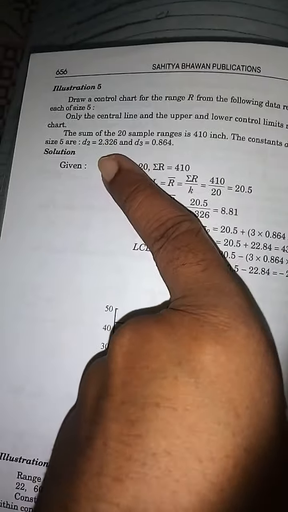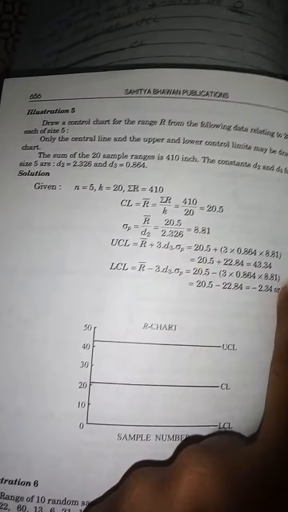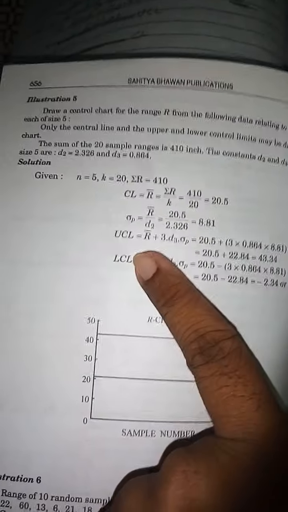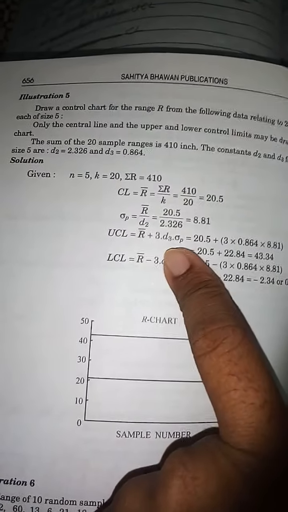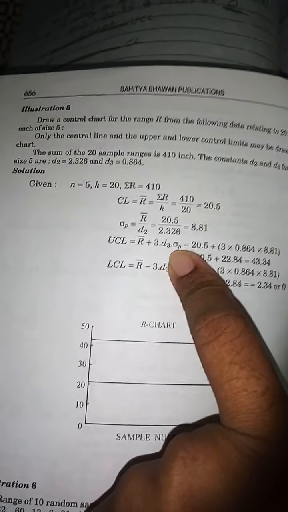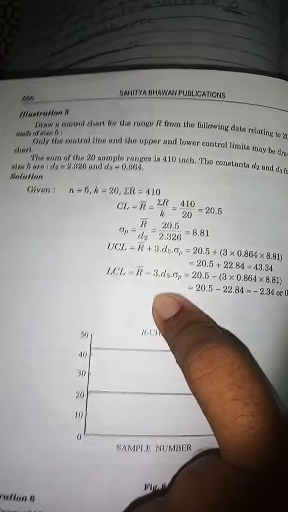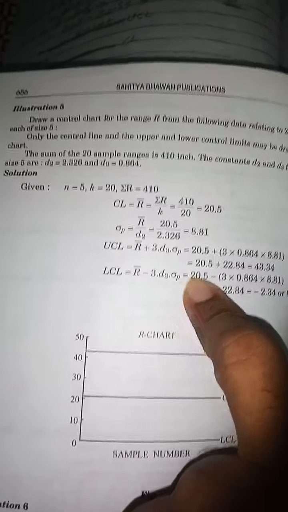The values of small d2 and d3 are given. By putting the value of d2, we get 8.81. Then the upper control limit is R bar plus 3 d3 into the population standard deviation, and the lower is R bar minus 3 d3 into the population standard deviation.